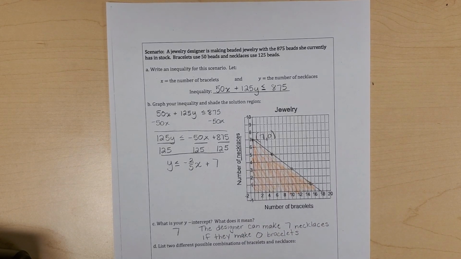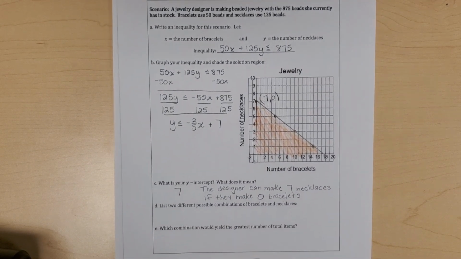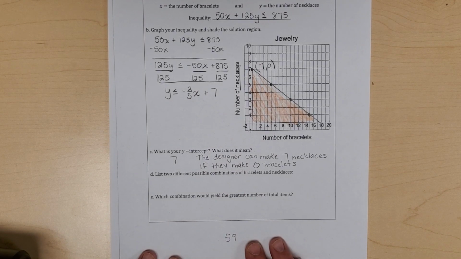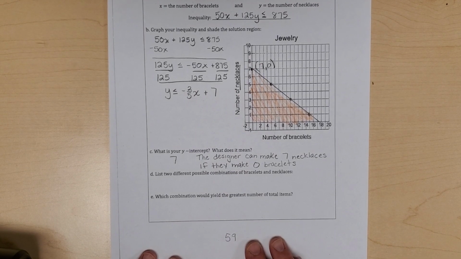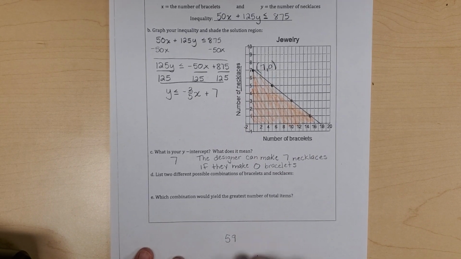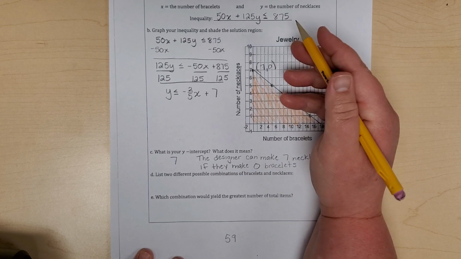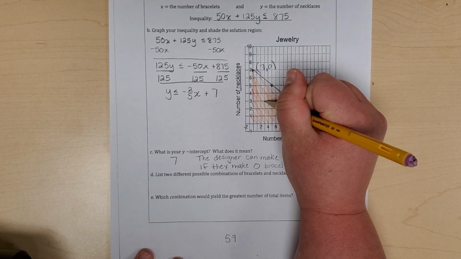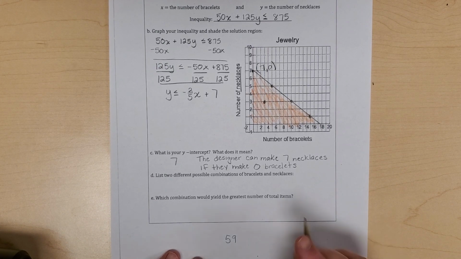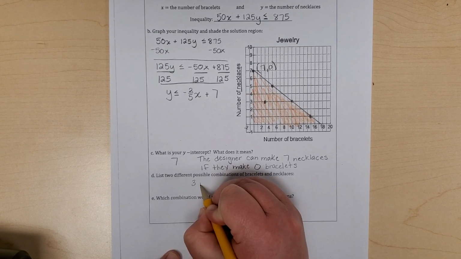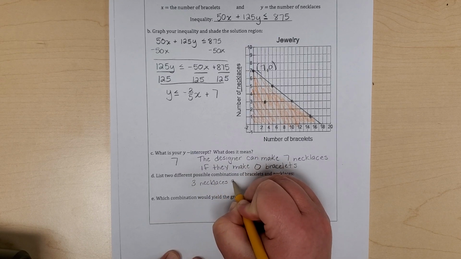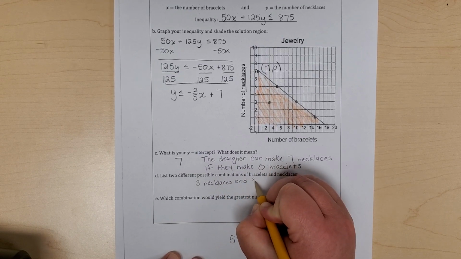All right, part D. List 2 different possible combinations of bracelets and necklaces. There are many, many different answers that you can get for this question. You just need to make sure that the point that you choose lies in the shaded region. So for example, 3, 3 is right here in the middle of the orange. So that would work perfectly. That would mean 3 necklaces and 3 bracelets.